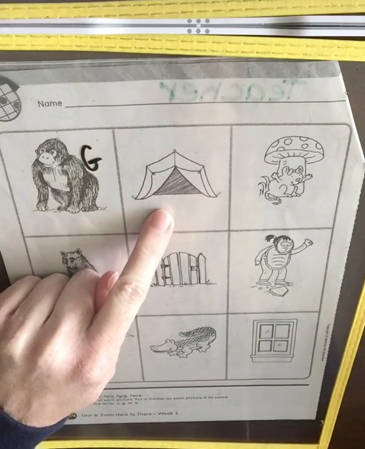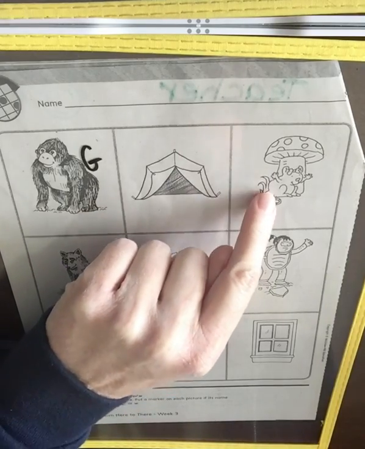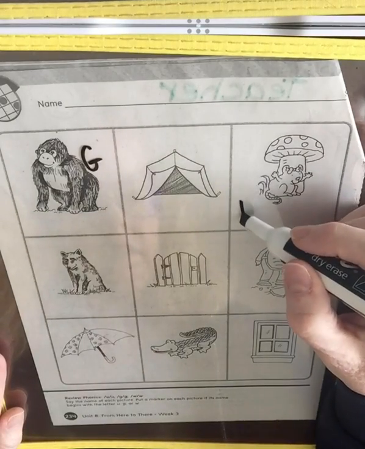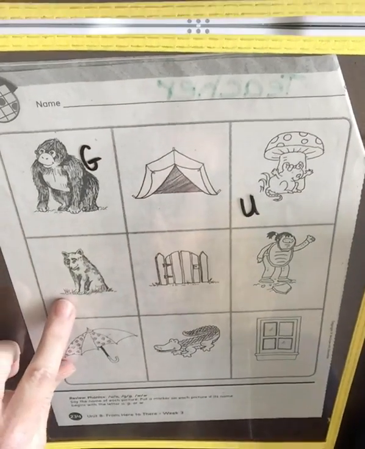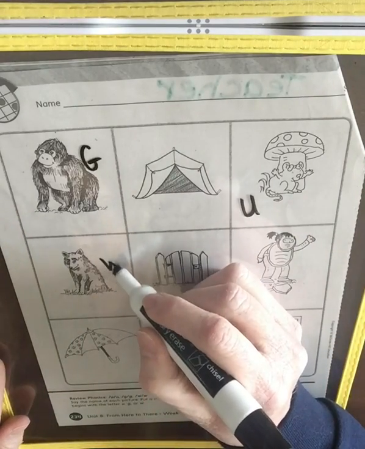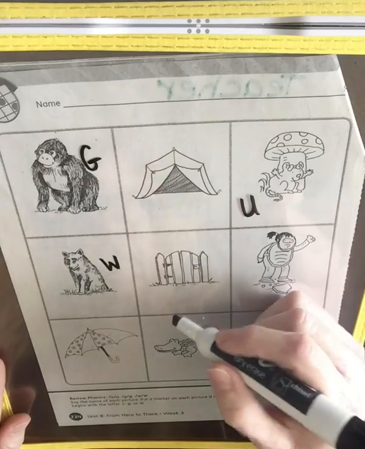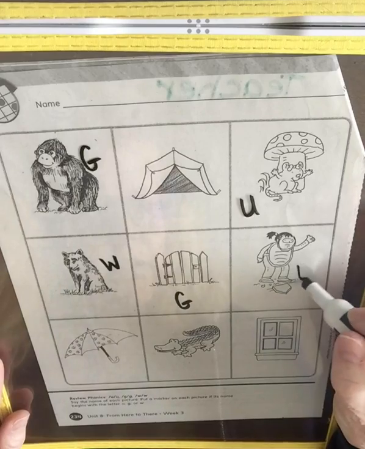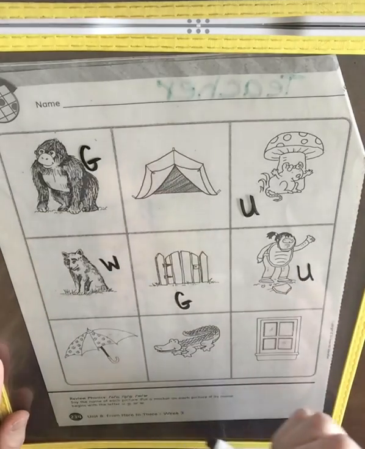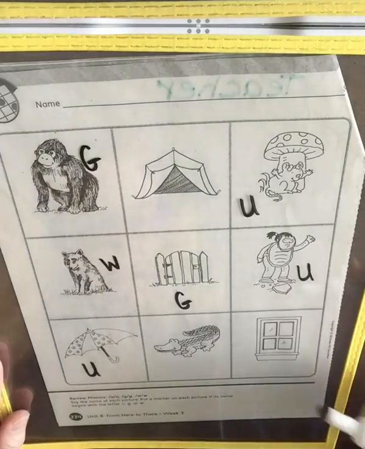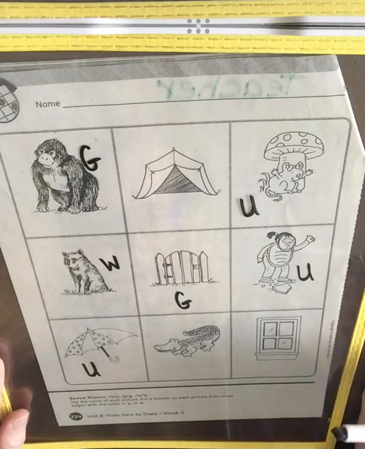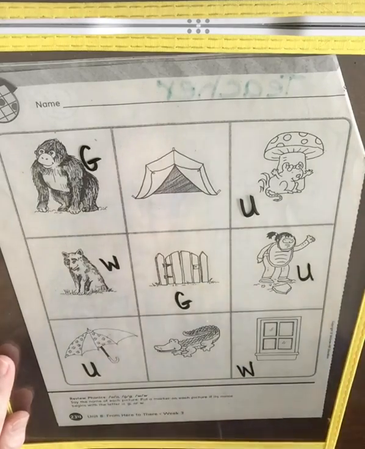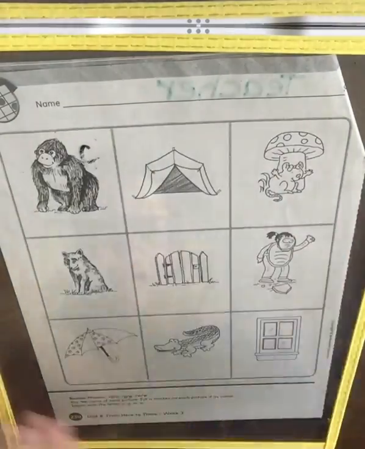Tent. Nope, that's a T. This is a mouse and a mushroom, but the mouse is under the mushroom. Under. That's the letter U. Wolf. That's a W. Gate. That is a G. Umpire. That's the letter U. Umbrella. That is also the letter U. Alligator. That's an A. And window is a W. Very nice. Let's turn the page.